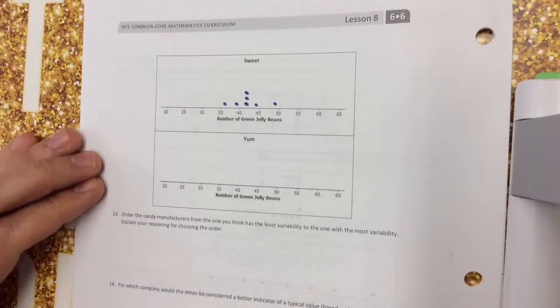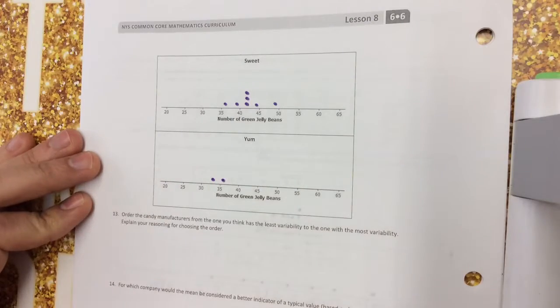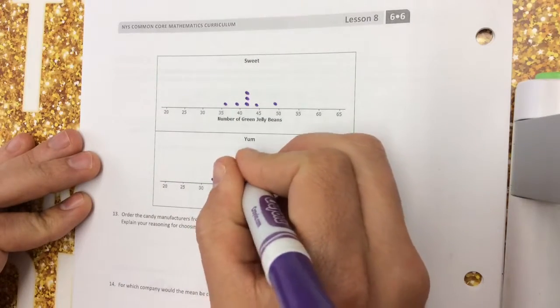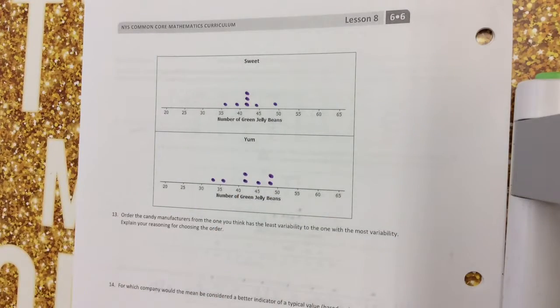That was Sweet. Now the Yum, 33, 36, 42, 42, 45, and then 2 48s. So again, that's even pretty close too. So it's easy to see that when they are closer together, it's easier to distinguish what's there.